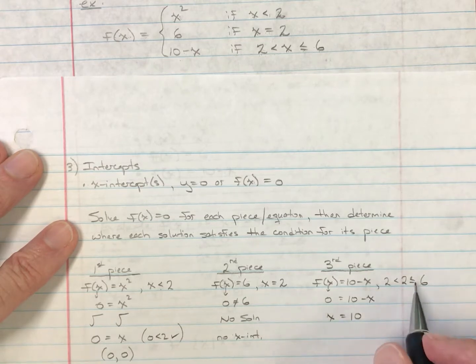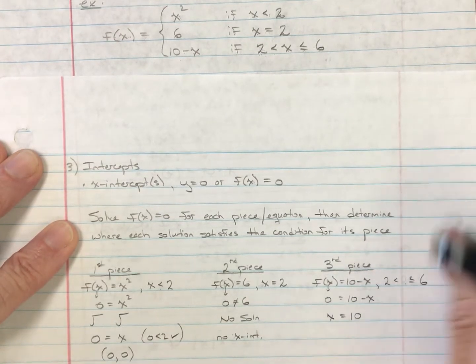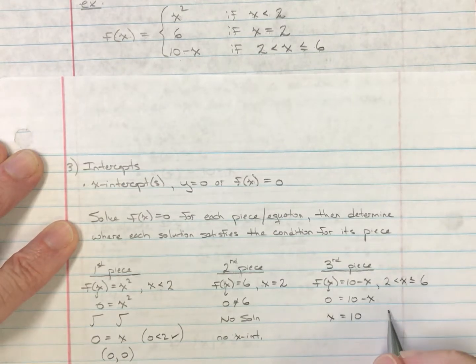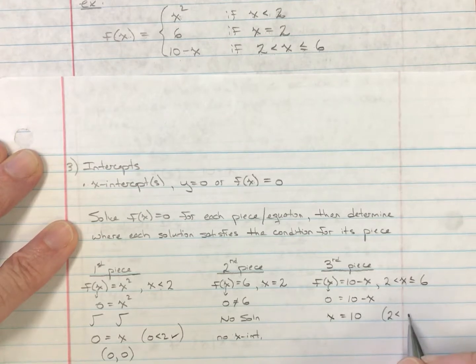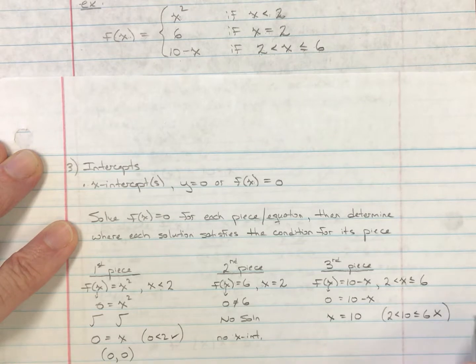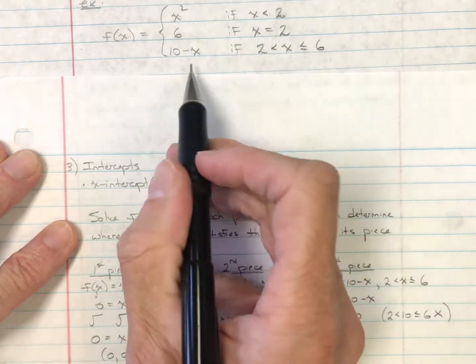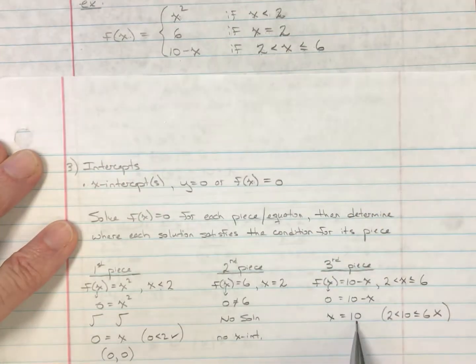But wait a minute, I forgot to put an x here. I got to check my condition. 10 is not between 2 and 6. So even though this equation does cross the x-axis at 10, that's outside of my domain.